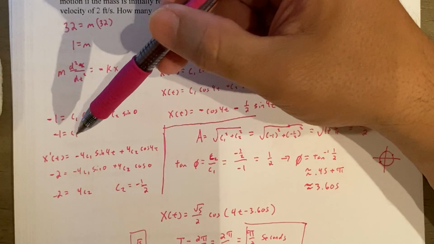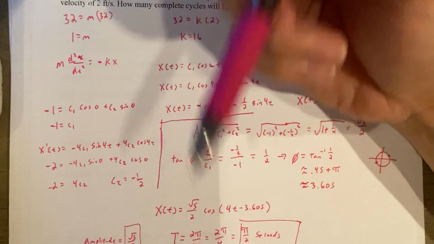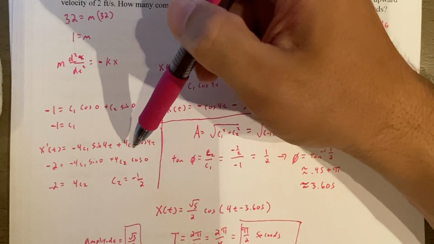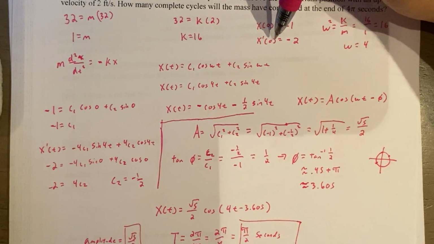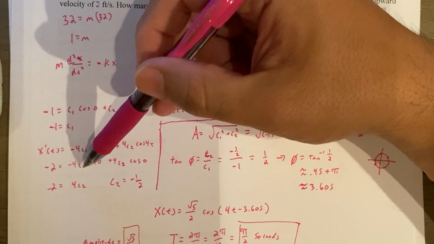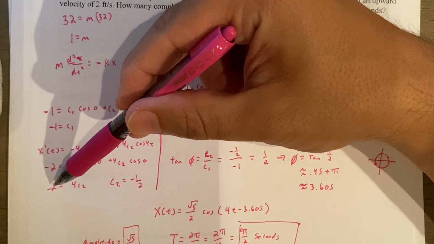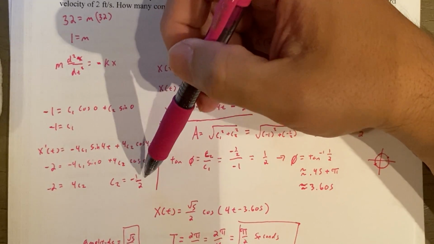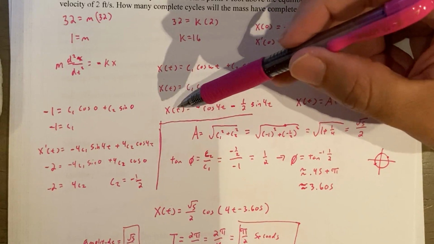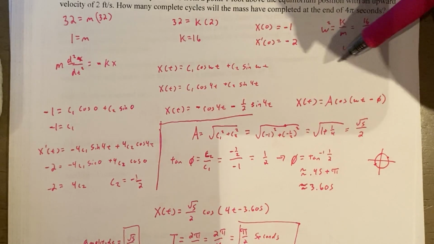To find c sub 2, we have to take the derivative of our position, and when we take the derivative, we get -4 c sub 1 sine of 4t plus 4 c sub 2 cosine 4t. Substituting in our initial velocity, -2 is equal to, with t equal to 0, the sine part is going to cancel out. We're left with 4 c sub 2 on the right-hand side equal to -2. So that means c sub 2 is equal to -1/2. So our position function is x of t equals negative cosine 4t minus 1/2 sine of 4t.